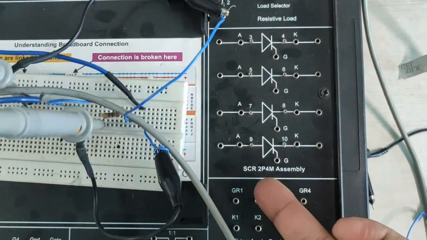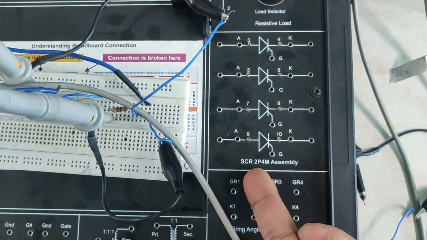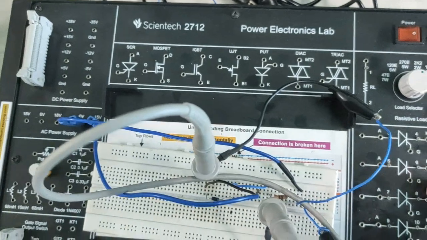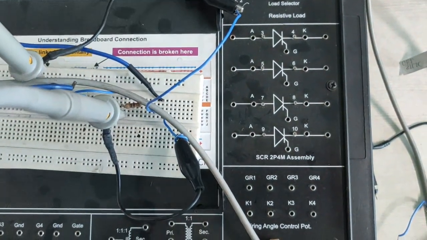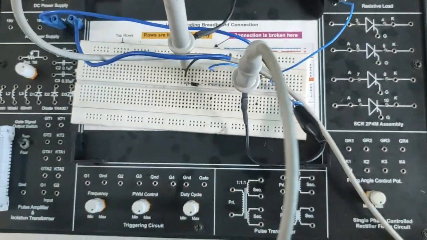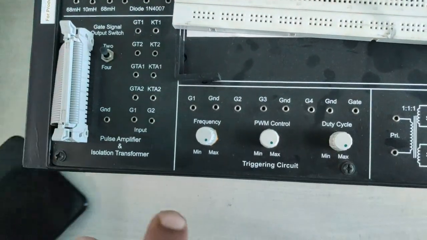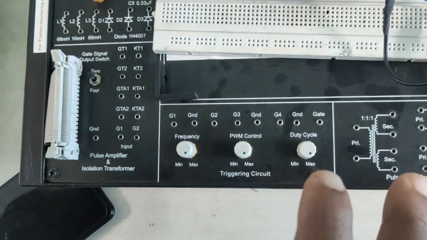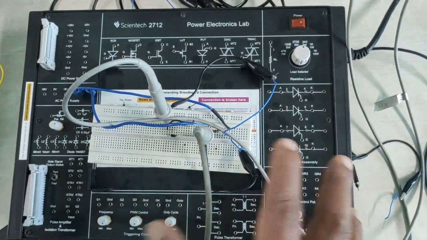There are also SCRs. 4 SCRs are there, which is of 2P4M assembly. This is an SCR. These also are SCRs, and other power devices are also available here as I have shown. This is the pulse transformer triggering circuit. All these components are assembled together in this whole kit. So we are going to perform the experiments in this kit.